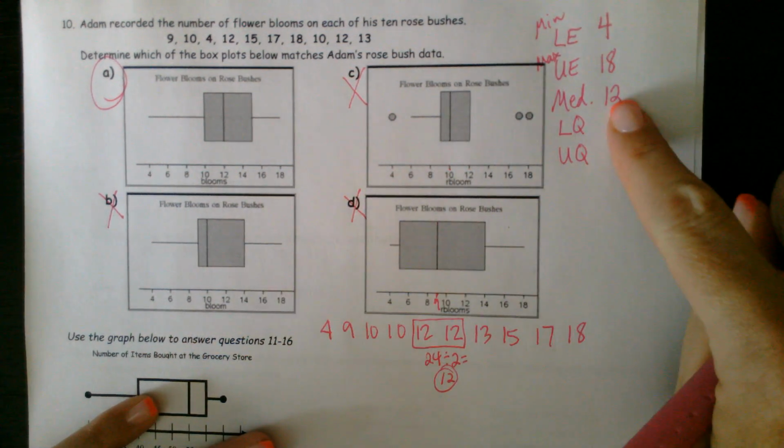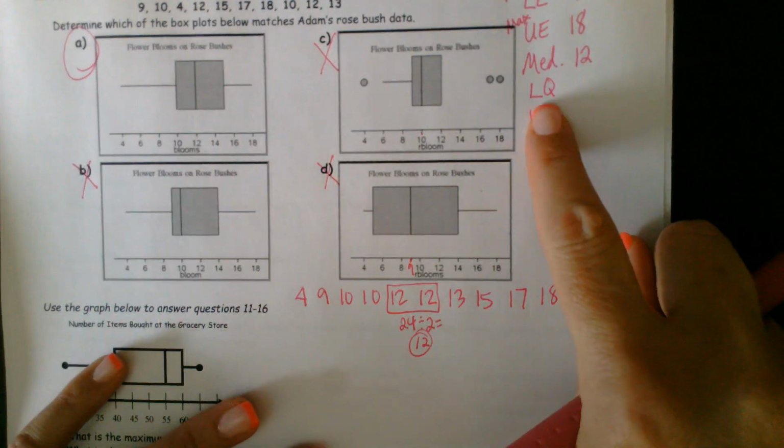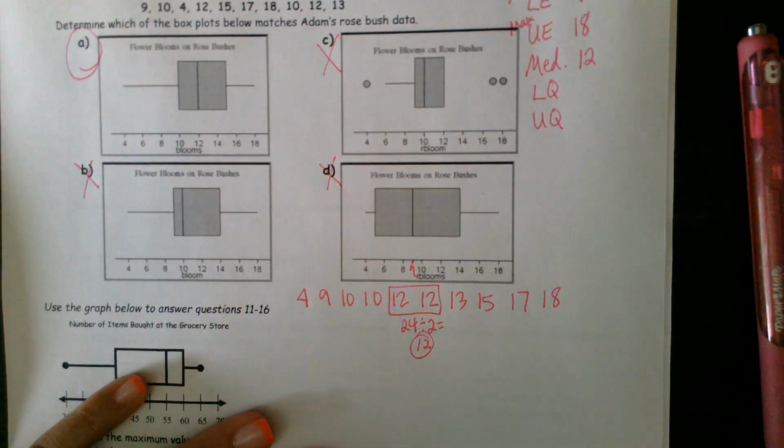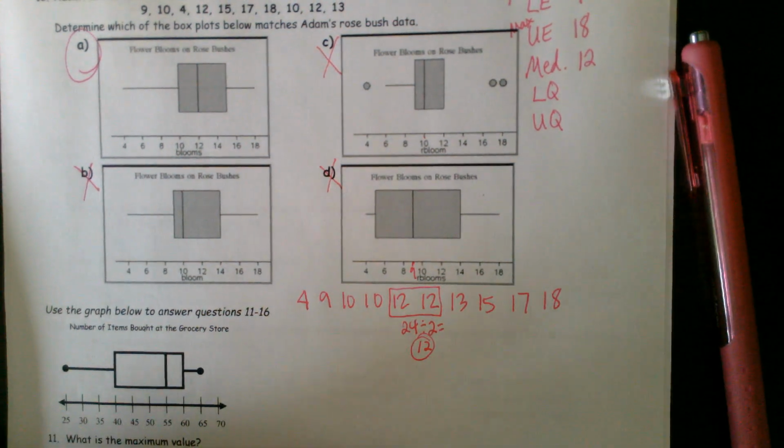Now, if they all had the same median of 12, I would have to find the lower quartile and the upper quartile. And I'm going to show you how to do that just in case you forgot how to do it, and maybe I would have to get the lower quartile and the upper quartile in order to figure it out.